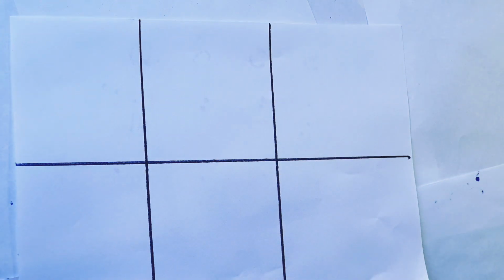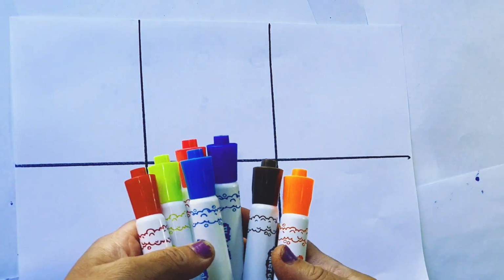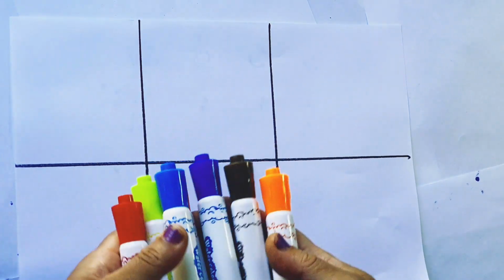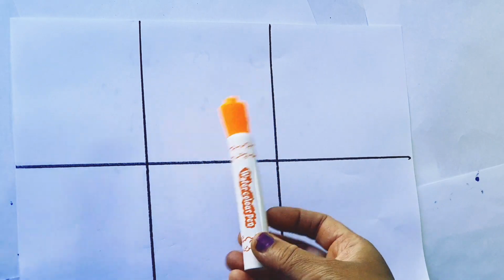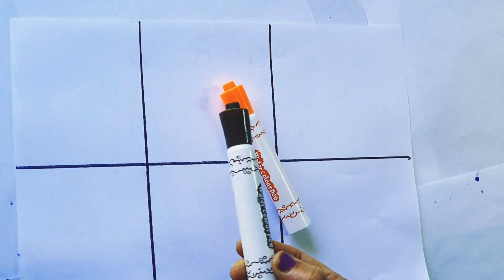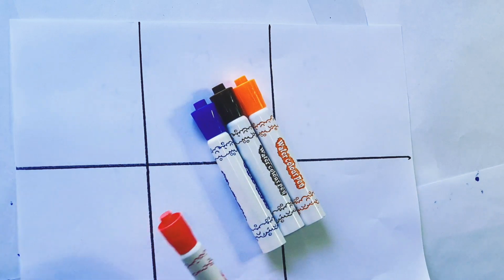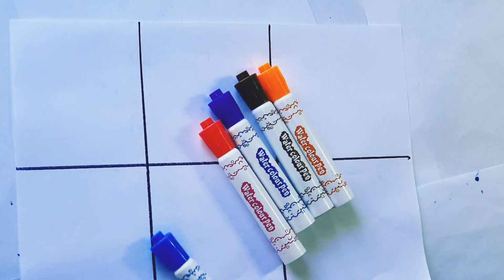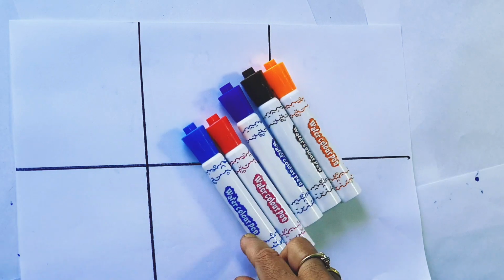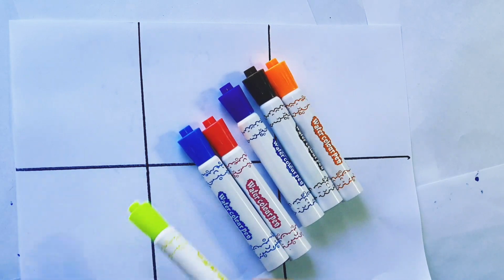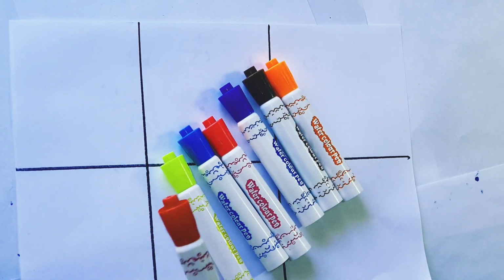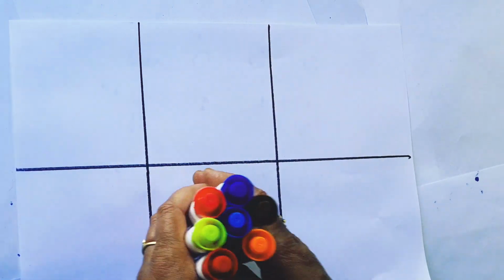So today we learn "ae-se-anar, aa-se-aam." Colors name. We have so many colors here. First color is orange color. Second is brown color. Third is dark blue color. Fourth is pink color. Fifth is light blue color. Sixth is neon color. And seventh is red color. Let's start.